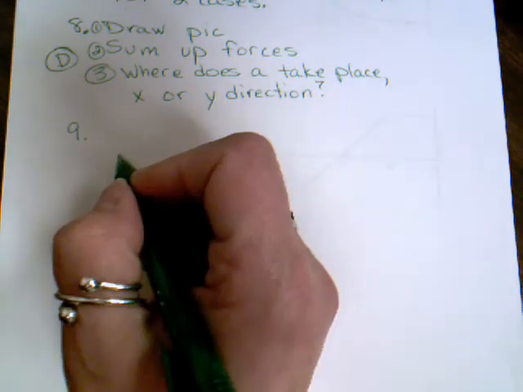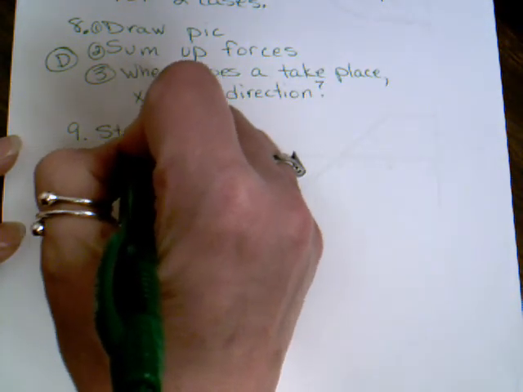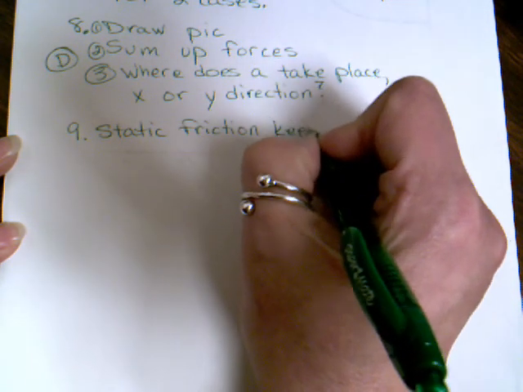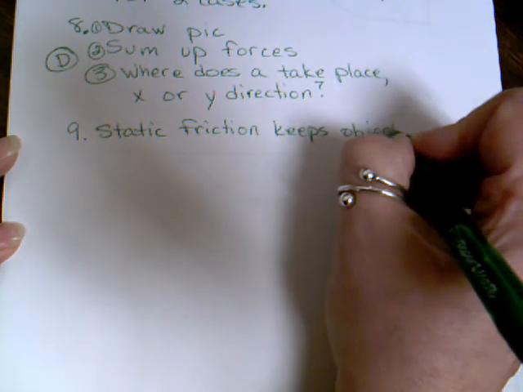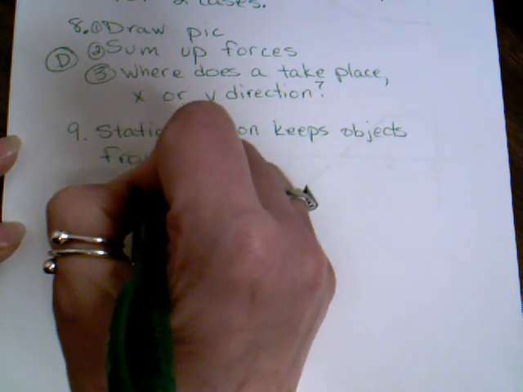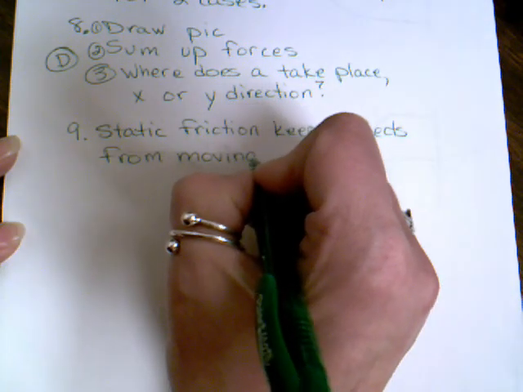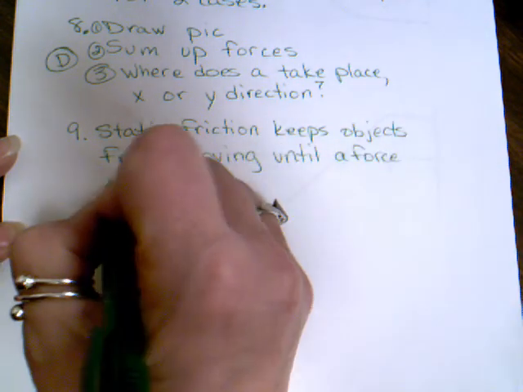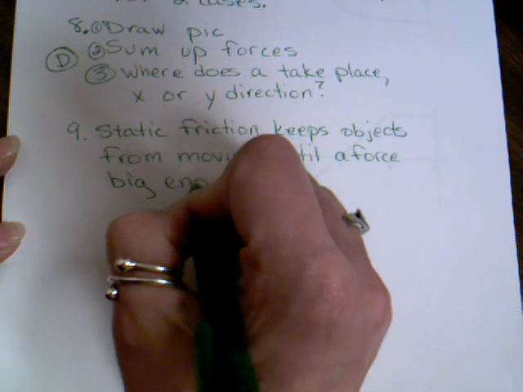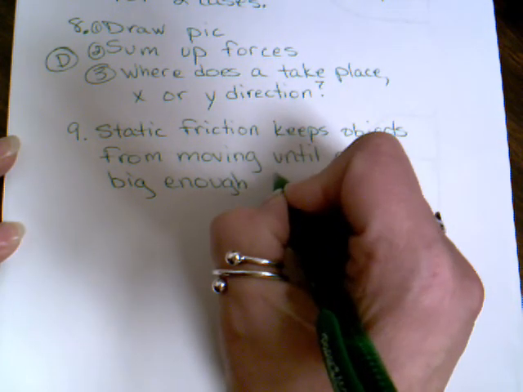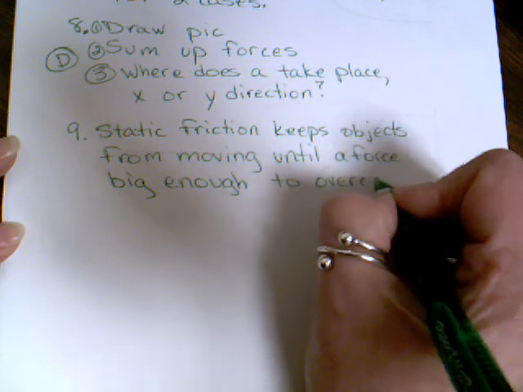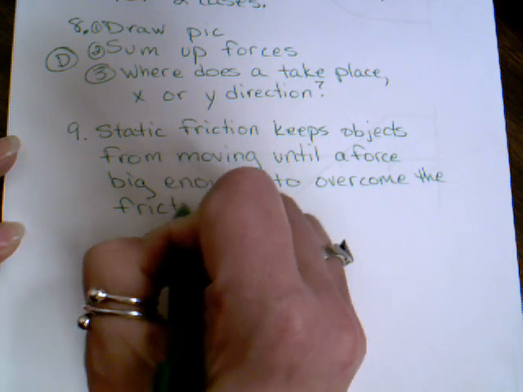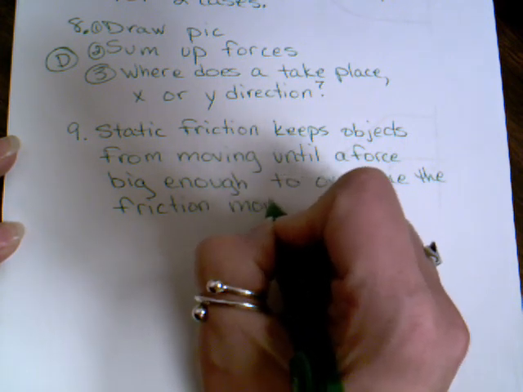Number 9. Your big hint here is that static friction keeps objects from moving until a force big enough or strong enough to overcome the friction moves it.